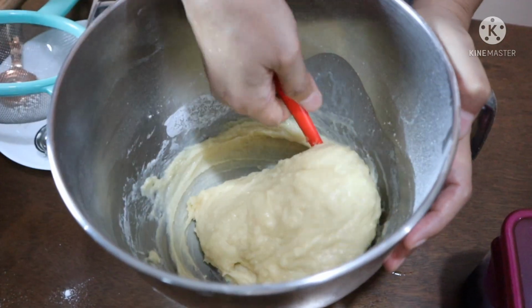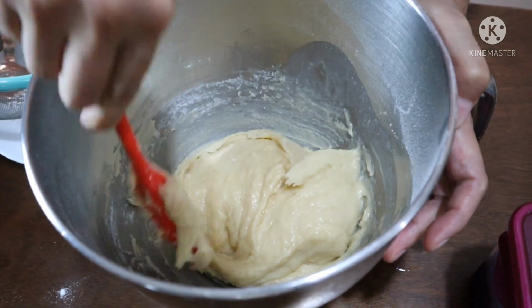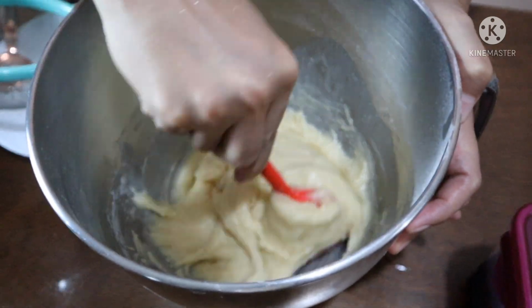Okay, so if you notice, our mixture is a little bit lumpy. That's what we are looking for. We don't want it to be too smooth. Okay, so this is ready for panning.